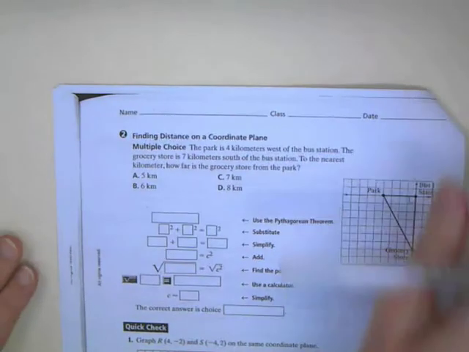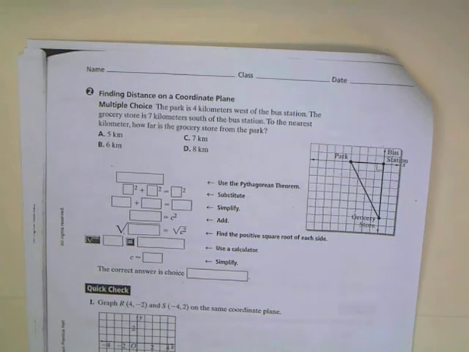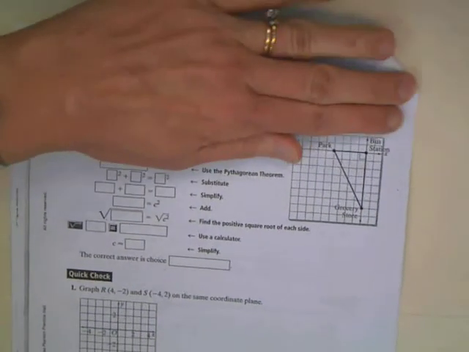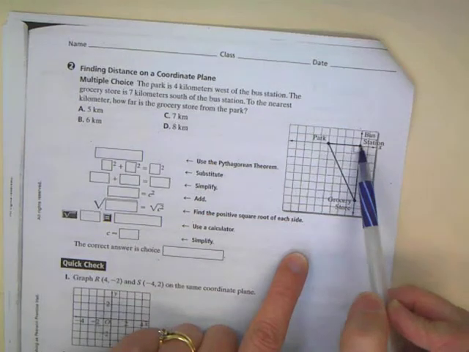Going on to my next example, finding distance on a coordinate plane. The park is 4 kilometers west of the bus station. The grocery store is 7 kilometers south of the bus station. To the nearest kilometer, how far is the grocery store from the park? Okay, you see the bus station is the common point they have there.